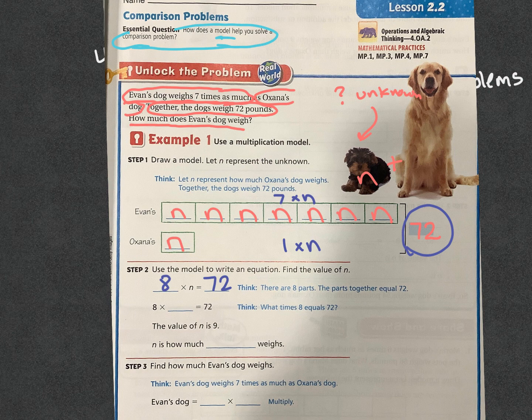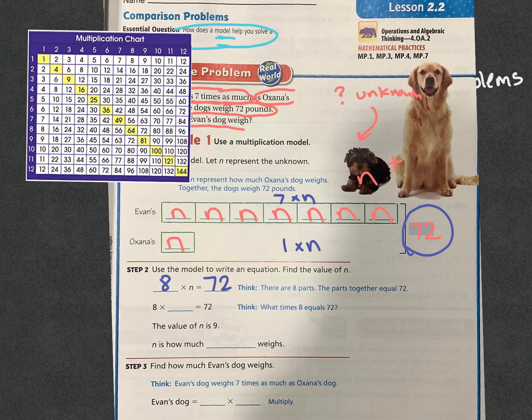Until it's memorized, use the multiplication chart. Let's have a look at how we would use that. So until your multiplication facts are memorized, use a chart to solve this. I'll show you how. So I have 8 times some unknown number. And remember, multiplication facts are just counting by numbers. 2, 4, 6, 8, 10, 12, 14, 16, 18 is counting by 2s. 3, 6, 9, 12, 15, 18, 21 is counting by 3s. I am counting by 8, however many times I need to, until I reach 72. So I'll go to 8, and I'll count by 8.